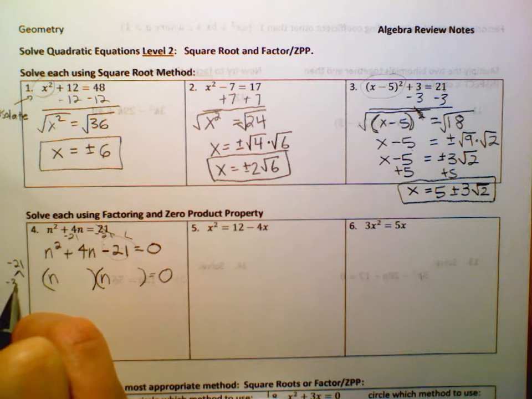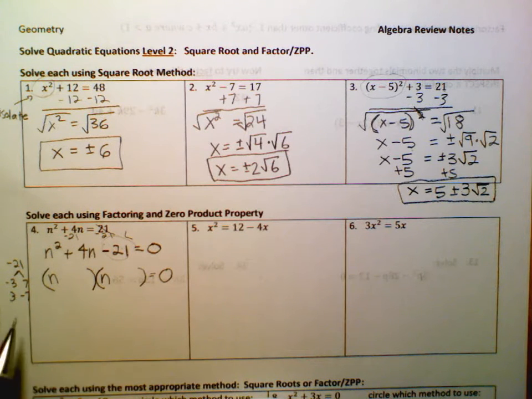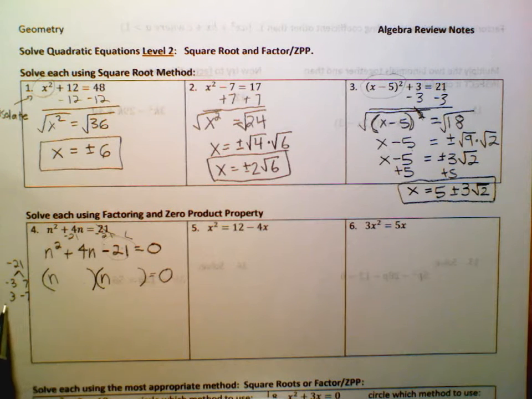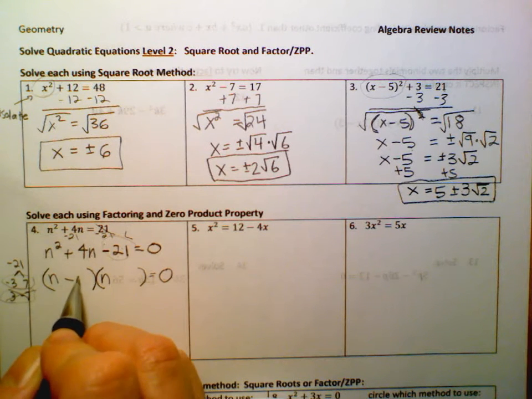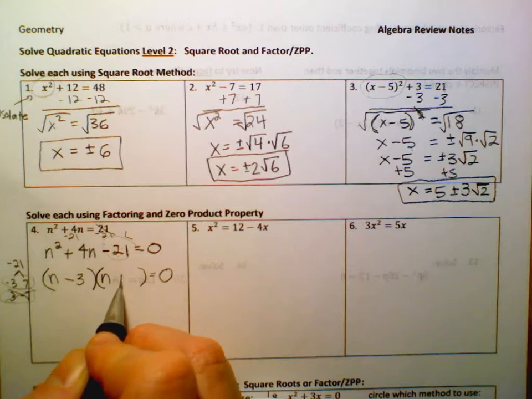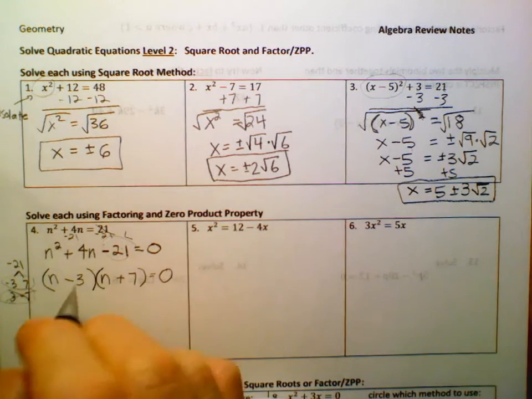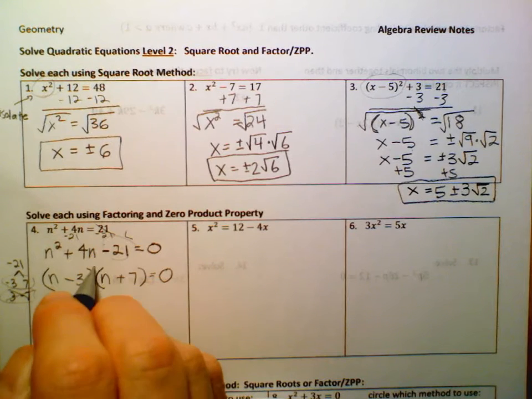So -3 times 7, or 3 times a -7, right? We're looking for two numbers that multiply to make this and add to make a +4. Nope, not that one. This one. So we're going to put the minus with the 3 and the plus with the 7. All right, so that's the factoring.